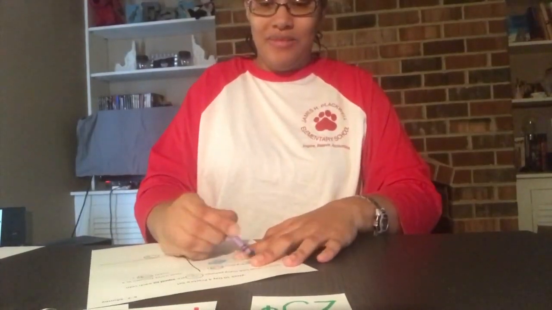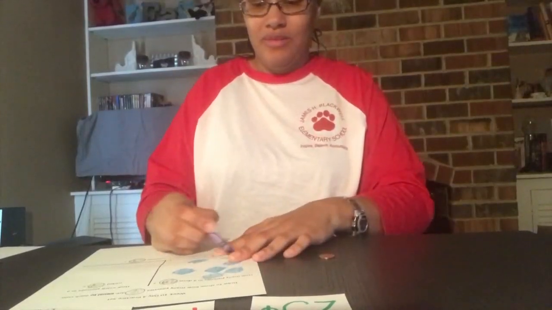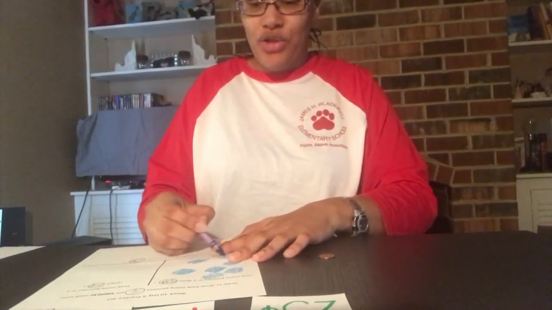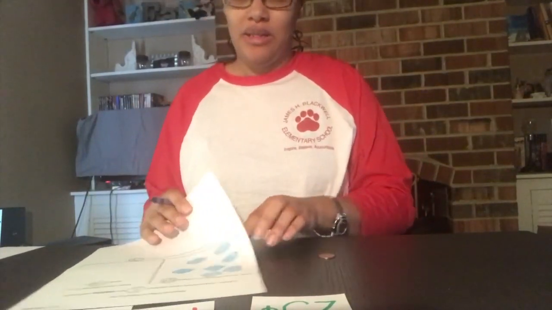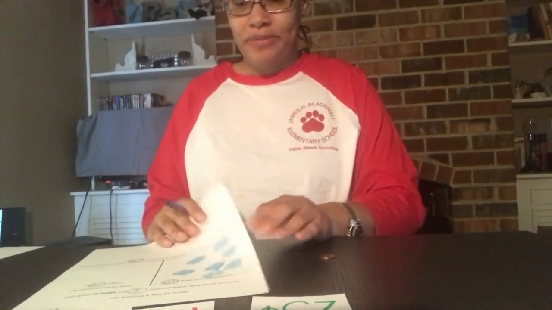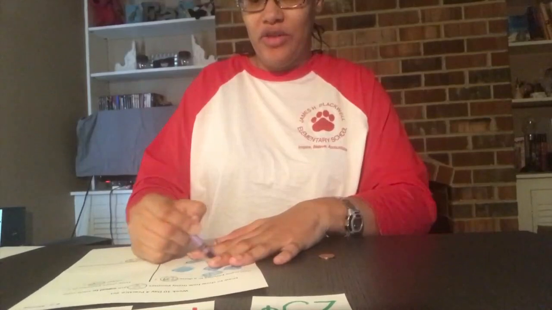He's upside down again. And when you're doing this, you can use as many different colors as you want. But since I like the color blue, I'm going to use blue for dime. I might do a different color for the other coins.